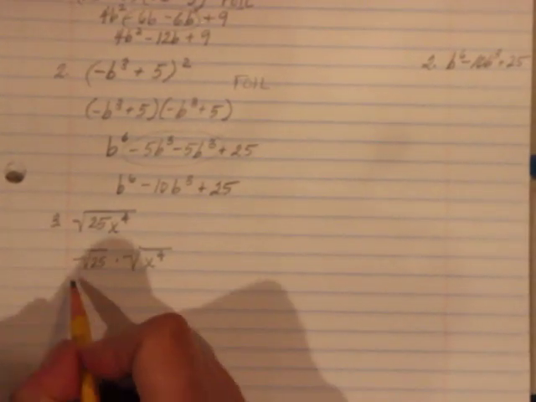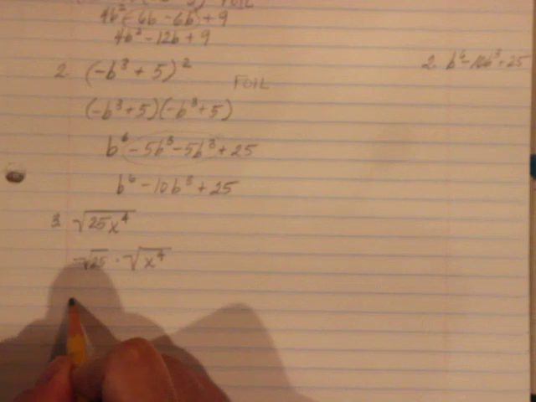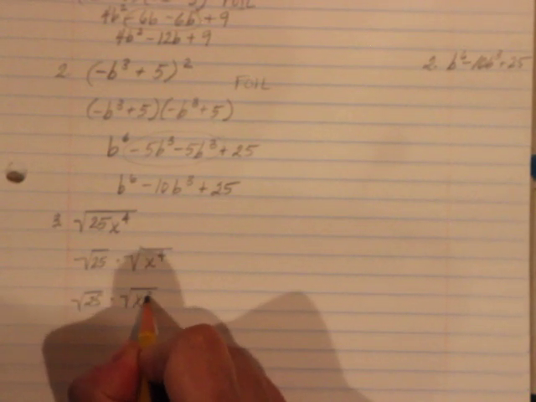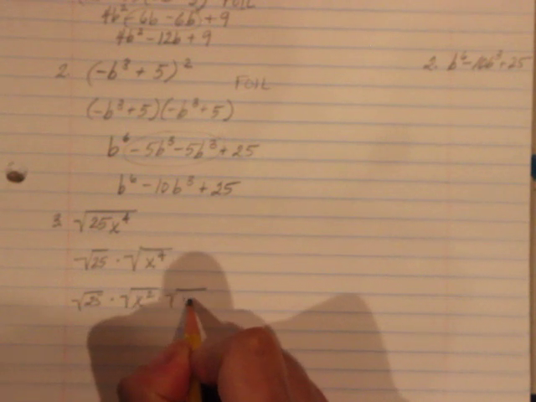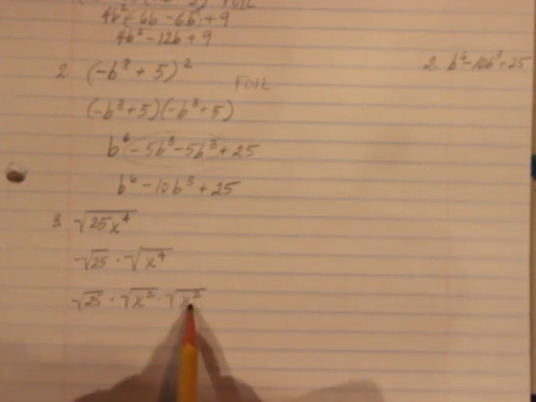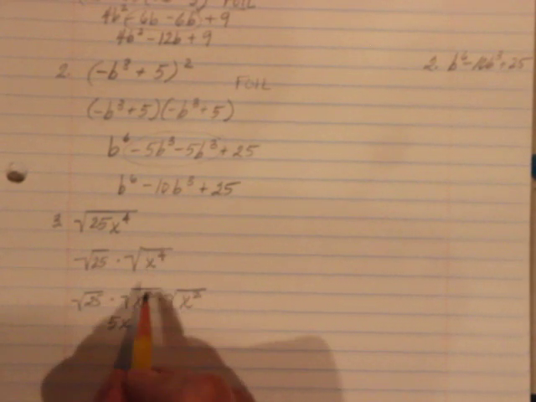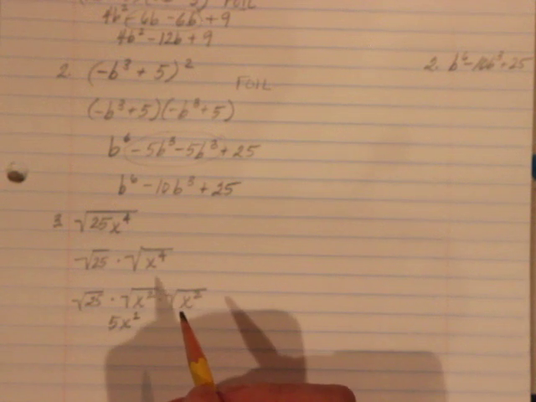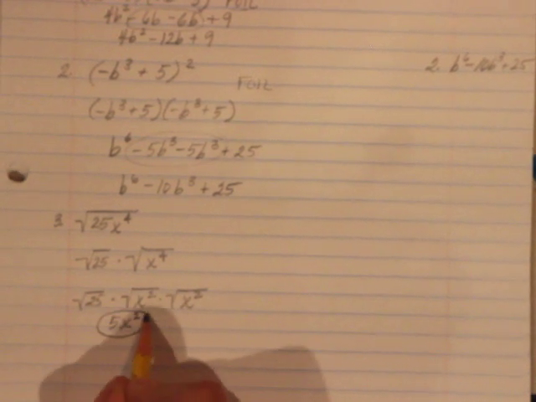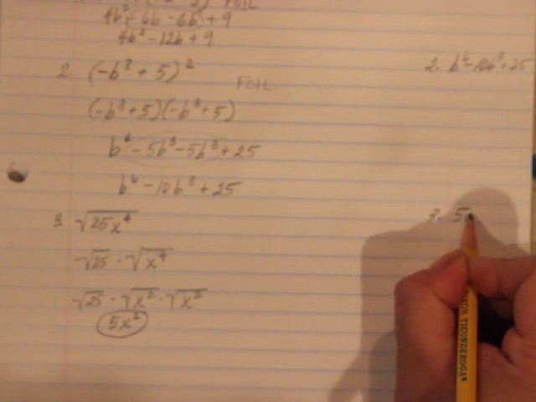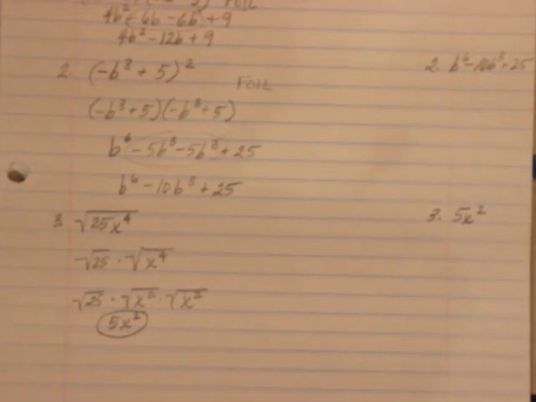I could even go a step further if I wanted to and write it as the square root of 25 times the square root of x squared times the square root of x squared. Since I know that x squared times x squared is going to give me x to the 4th, it's quite easy. I know the square root of 25 is 5, the square root of x squared is x, and the square root of x squared is x. So that gives me 2 of them all together, and this is my answer. Okay, 5x squared is my answer.